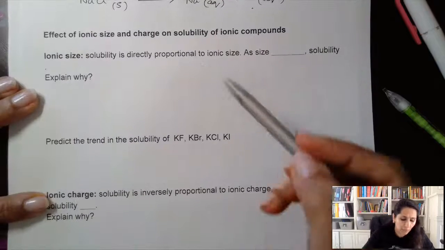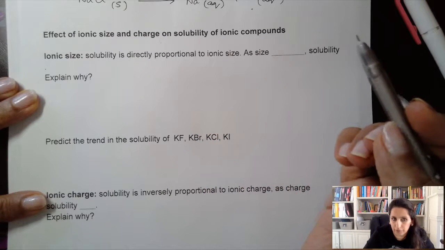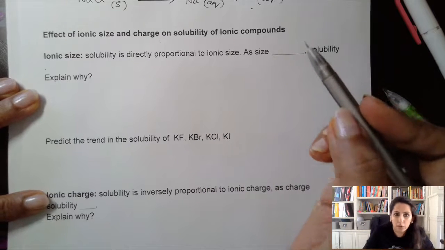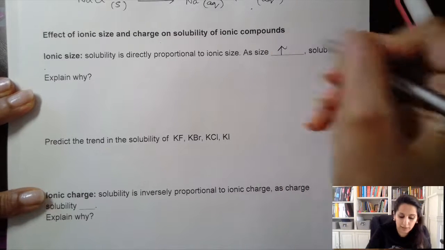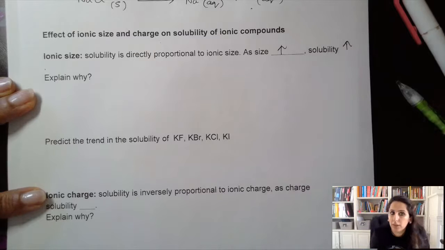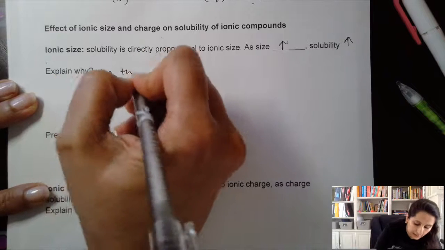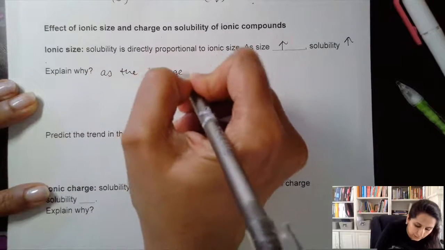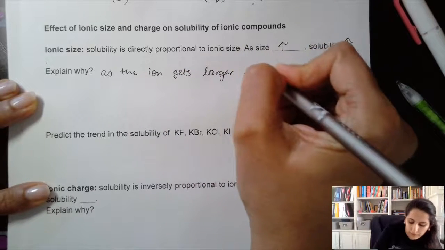So let's look at how ionic size and ionic charge affect the solubility of different compounds. Now, solubility is directly proportional to ionic size. As size increases, solubility also increases. How do we explain that? So, as the ion gets larger, more water molecules can surround it.